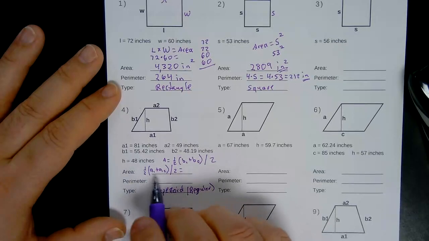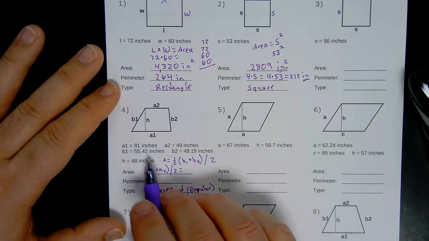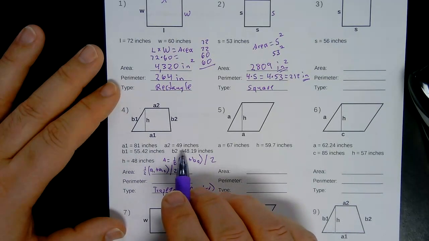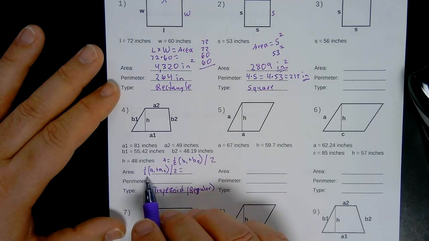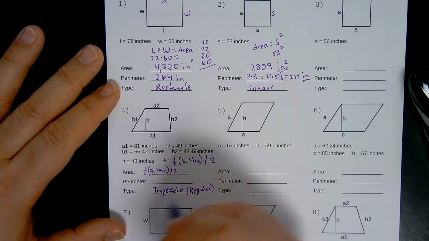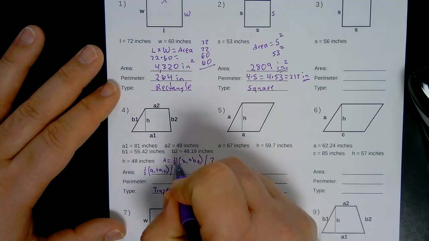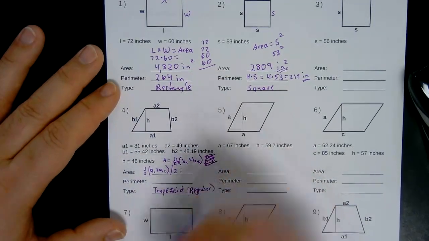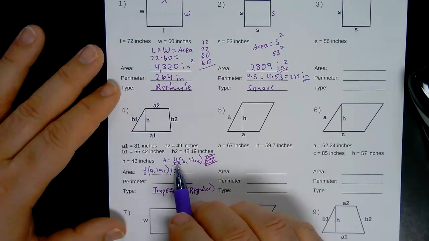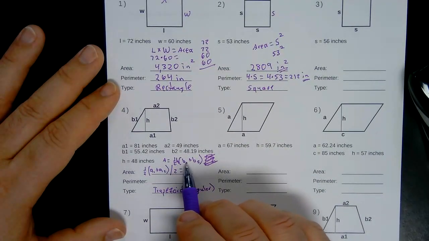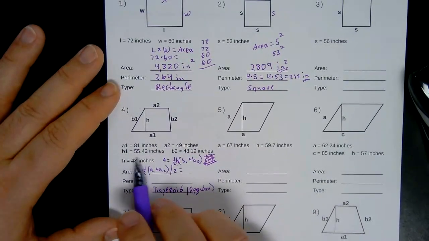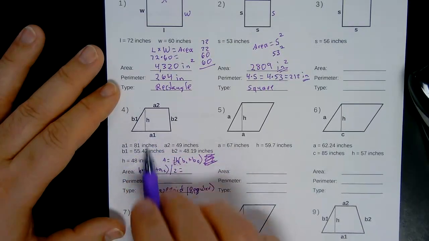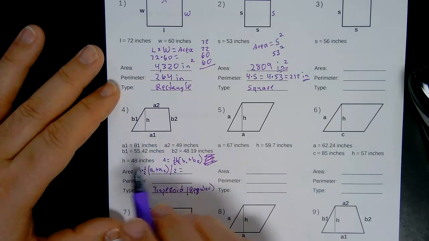So if you plug those numbers in, A1 plus A2, 81 plus 49. And then divide that by 2. Oops. Oh, 1/2 the height. There we go. You let me fix my formula. This is my mistake. 1/2 the height times that base 1 plus base 2. So I'm going to kind of fix this up just a little bit there. So half the height, which the height is h. Did they give it to me? Yep, it's 48 right here.